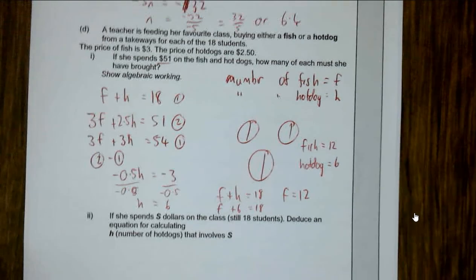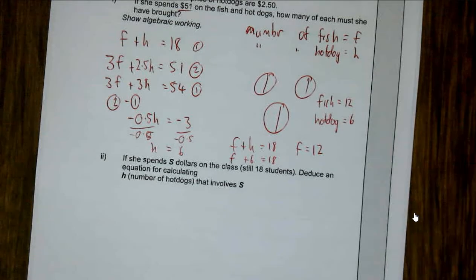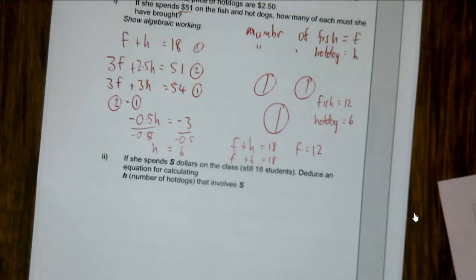Right, this last one. If you answered this part right, it was an excellence question.